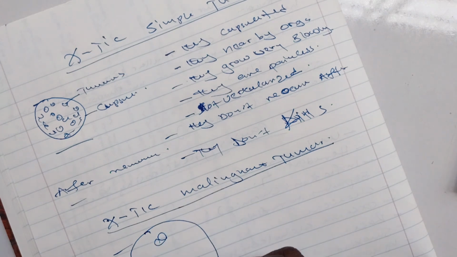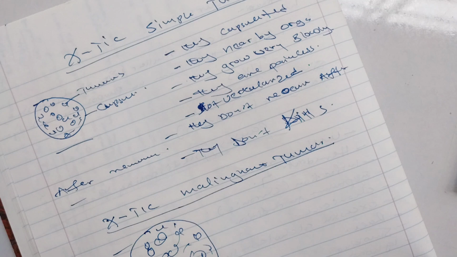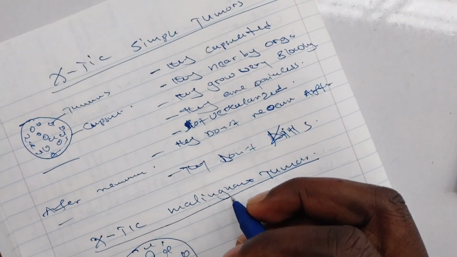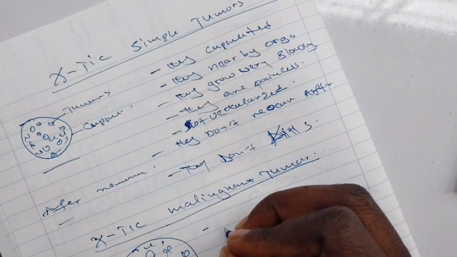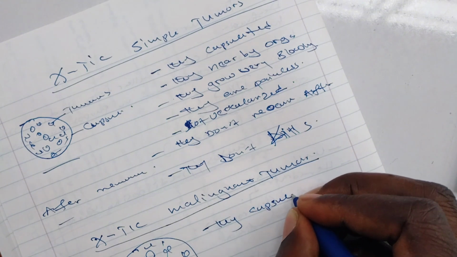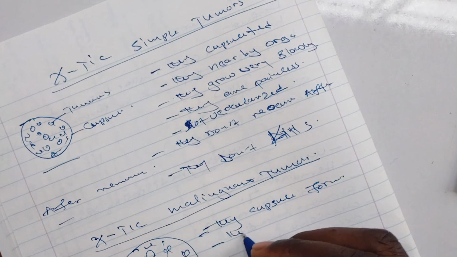For them, they are not encapsulated form. That's the opposite of the simple tumor. 1, for them they are not in capsule form, capsulated.